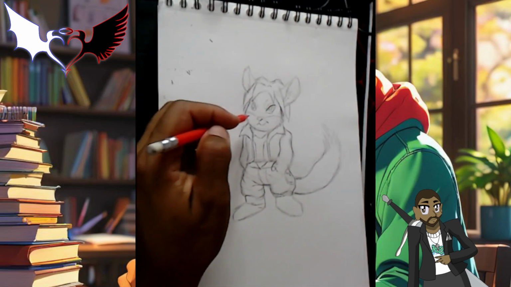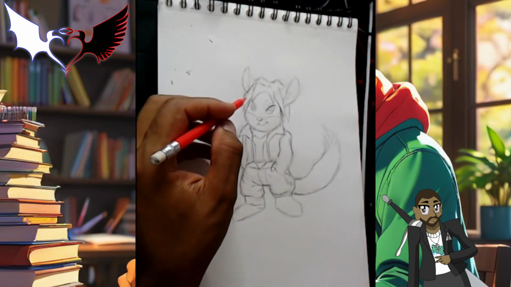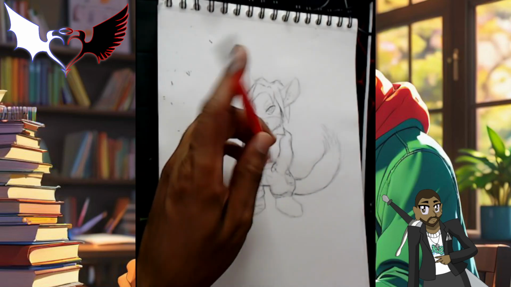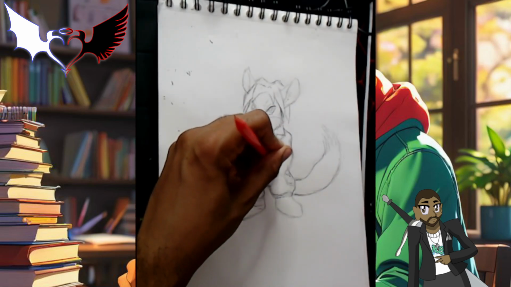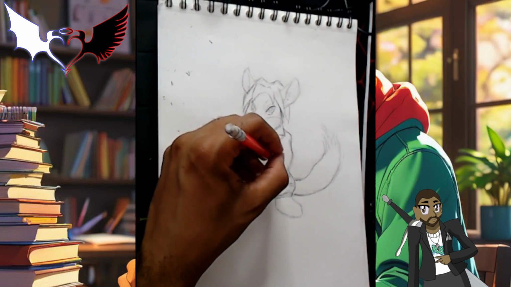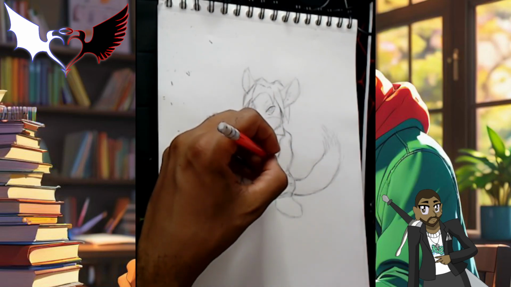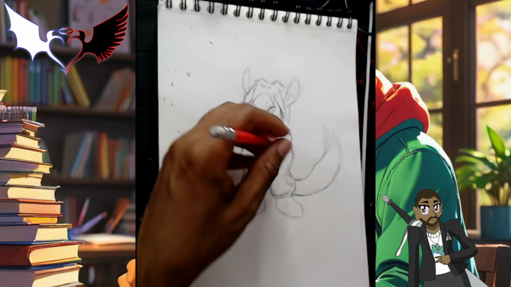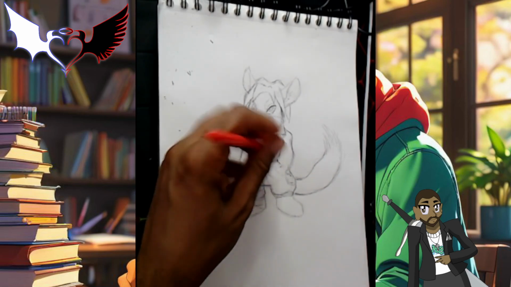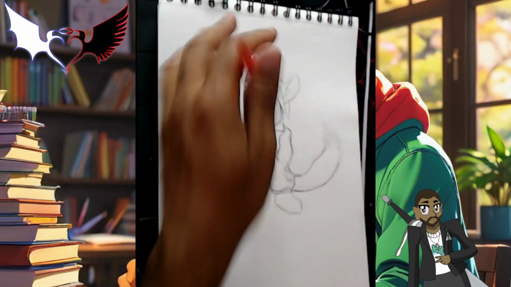Dang, we are getting there, and this thing's looking actually pretty good. I'm actually enjoying this. So first off, let's have this end about there, and let's have the hand come in to where it's supposed to. Just erase everything in this corner.